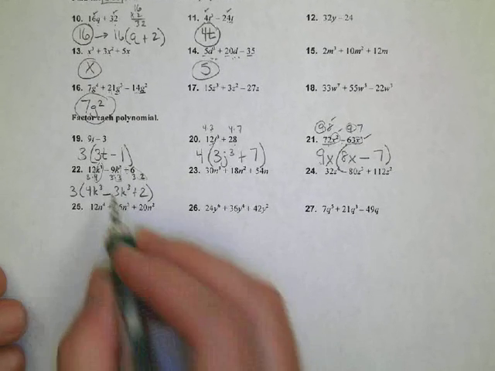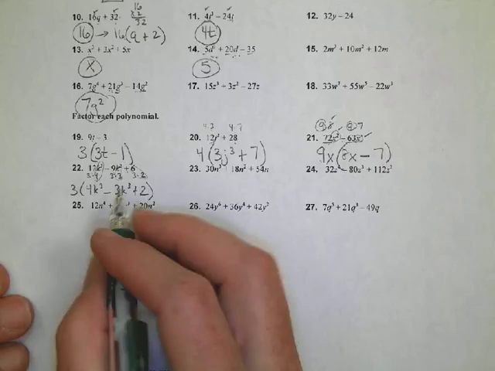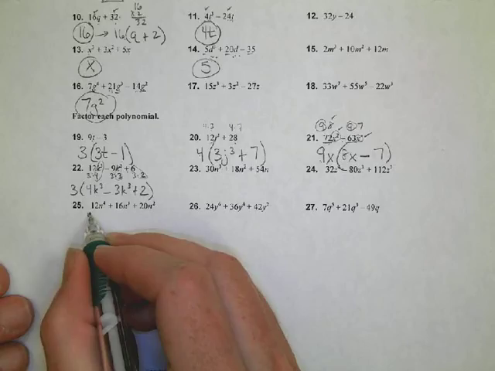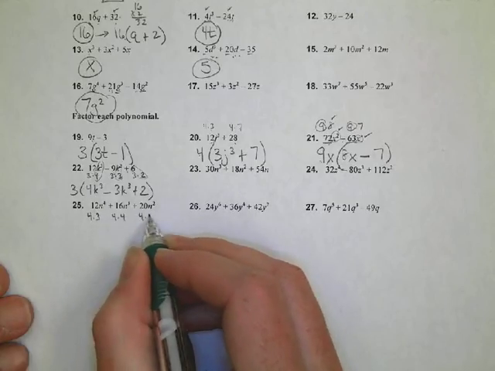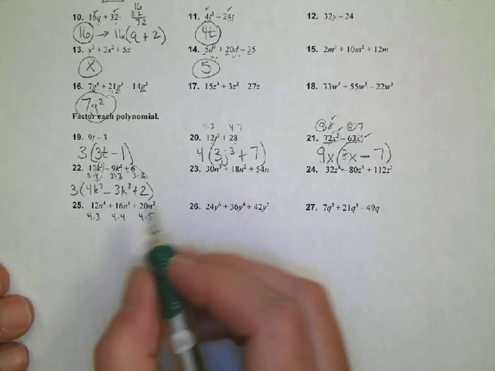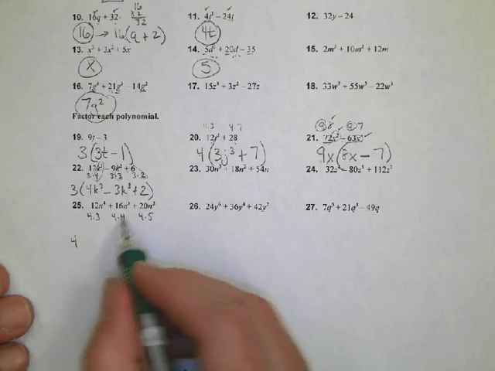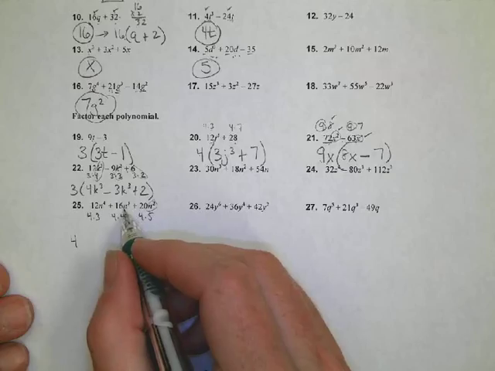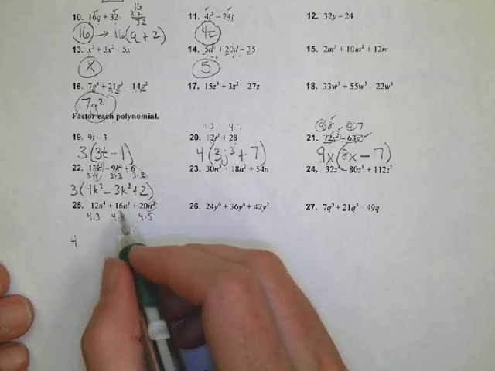Let's look at this one as well. I can look here and say that I have 12, 16, 20, and I recognize right away, for me at least, that this is 4 times 3, this is 4 times 4, this is 4 times 5. So I know I can take a 4 out of the whole thing, out of every term. I also see that I have an n squared here, and I have an n to the third, n to the fourth. So that means I can take out 2 n's from everything.